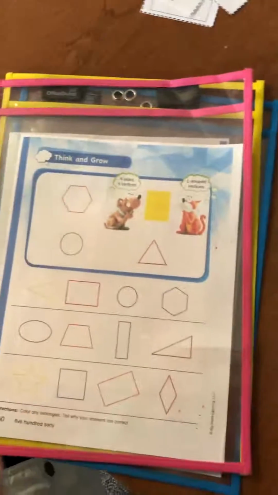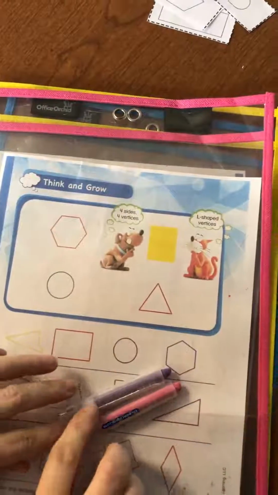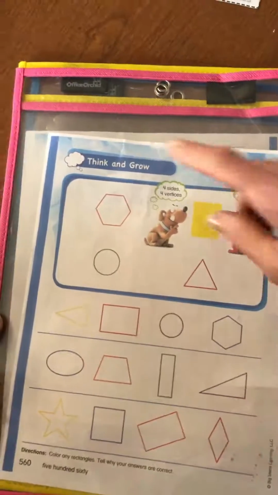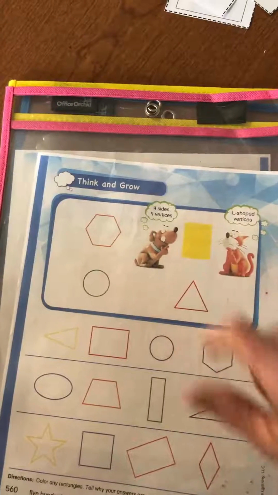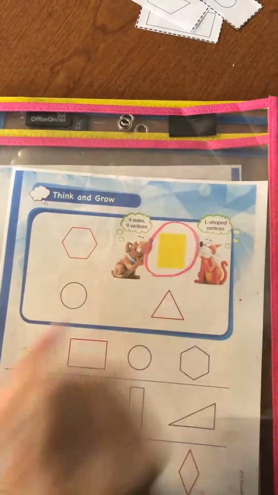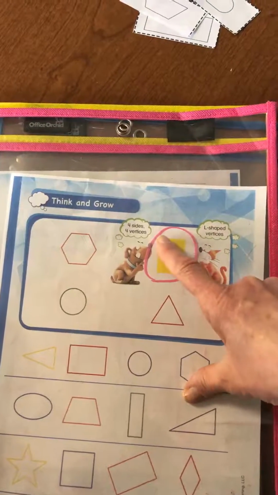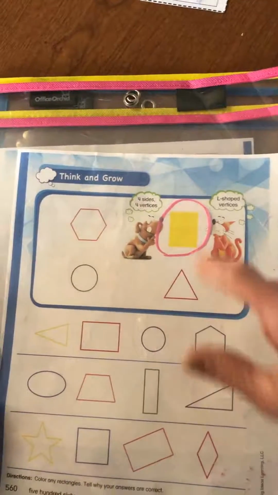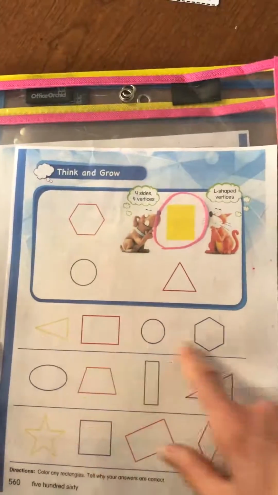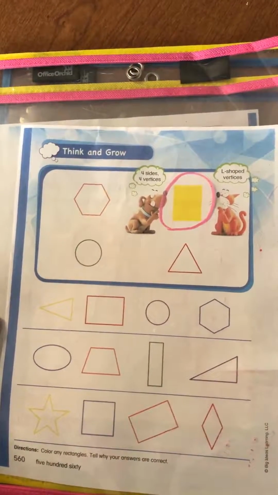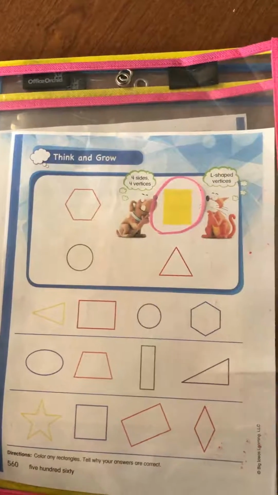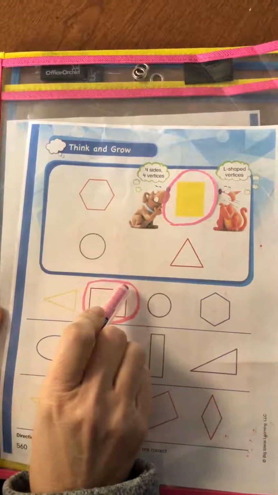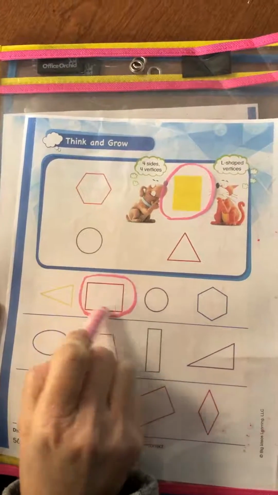Let's work with Newton and Descartes. He's looking for a shape called a rectangle. Look at which one he colored in. It has 4 straight sides and 4 L-shaped vertices. So it is a rectangle. So go down to the first row, see if you can find which shape is the rectangle. This one's a rectangle. It's got 4 L-shaped vertices and 4 sides.